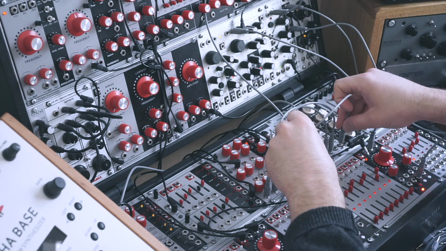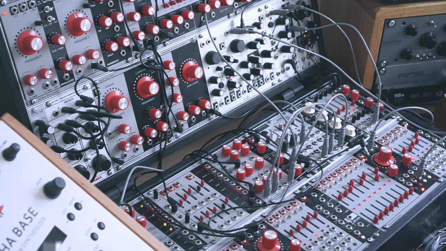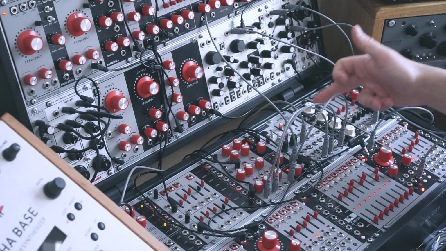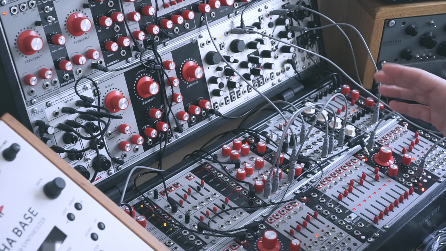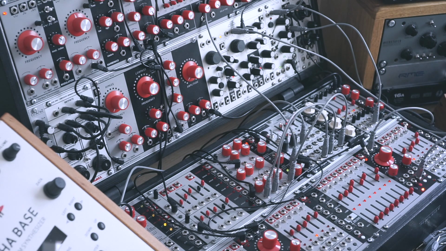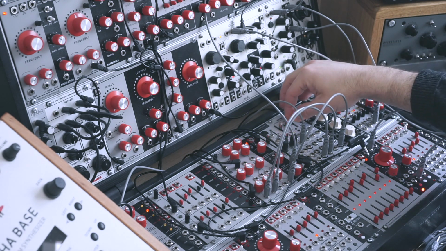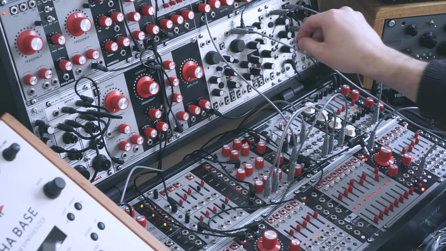So let's mix outputs. I'm using the phase mode in Batumi, which allows us to have everything synced, but with different phase. They all trigger at different moments.